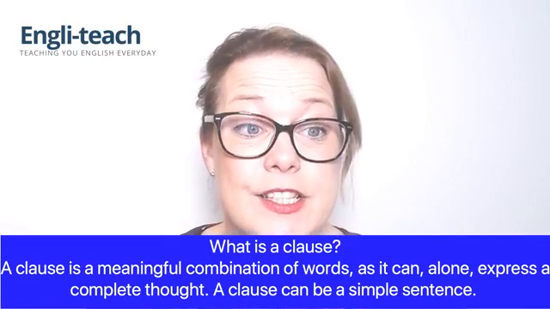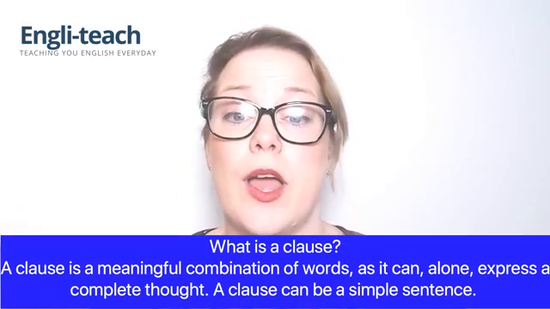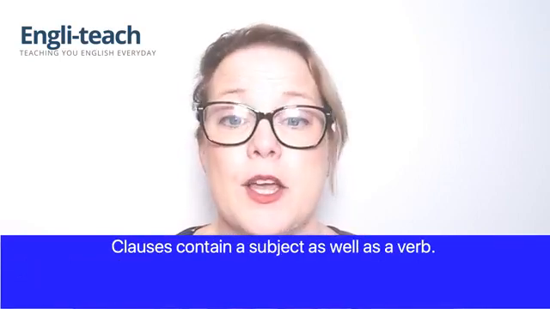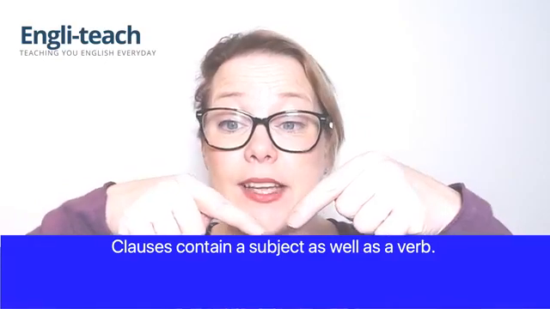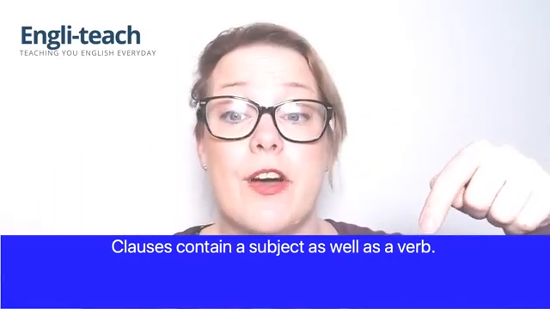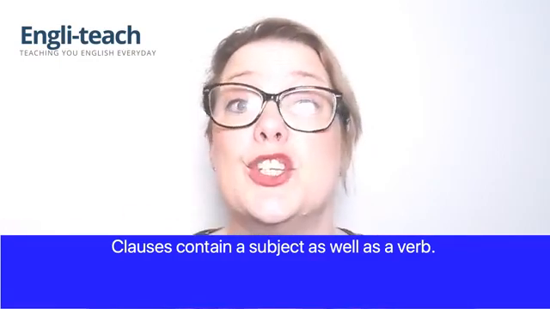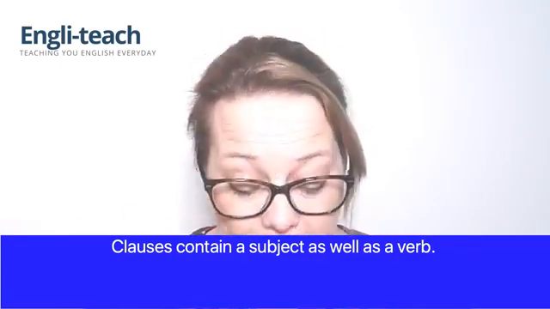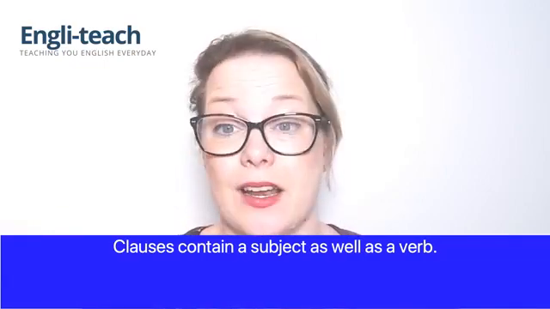sentence. So the golden rule, how do you know if it's a clause? Because a clause always contains a subject, as well as the verb. As we know, the verb is the doing word. It tells us what is being done.